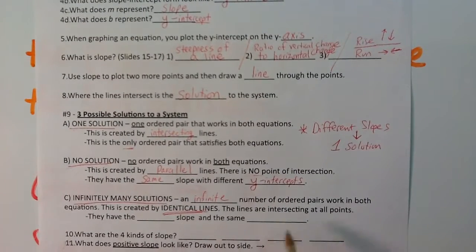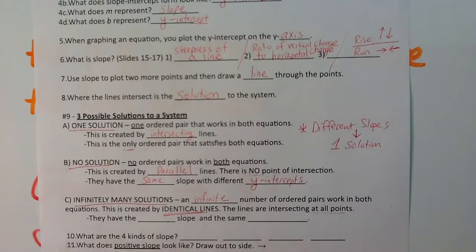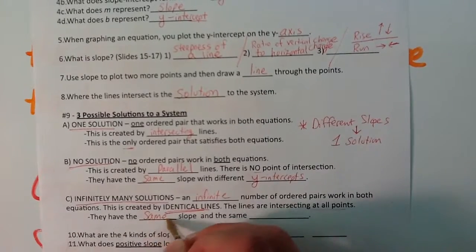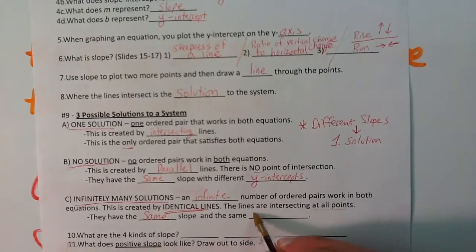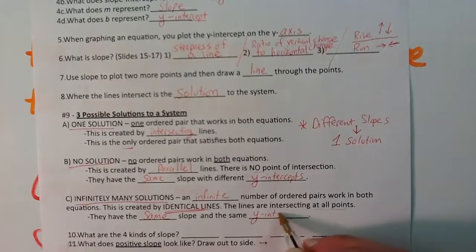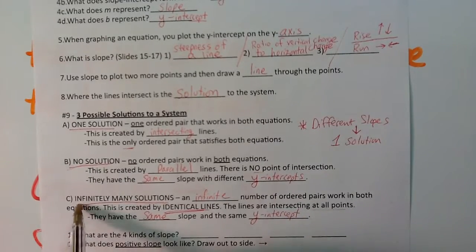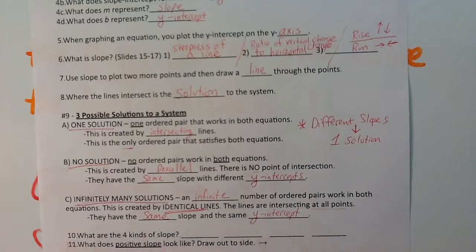The lines are actually intersecting at every single point on the line. These lines have the same slope and also the same y-intercept because they are the exact same line. And so they intersect at every single point on the line, which means there are infinitely many solutions.